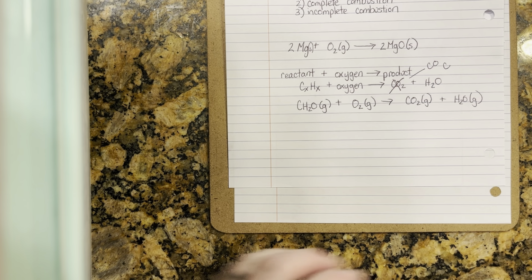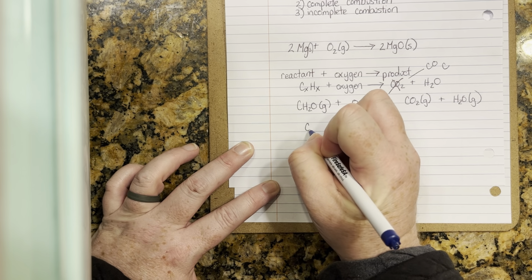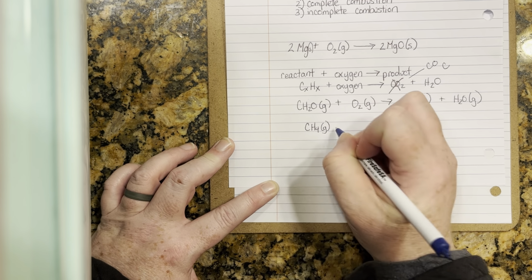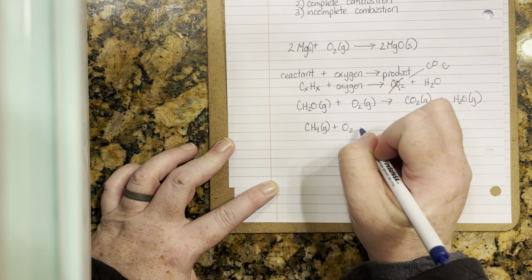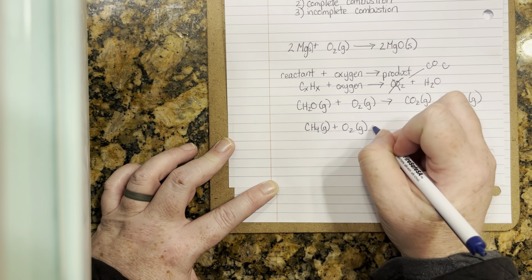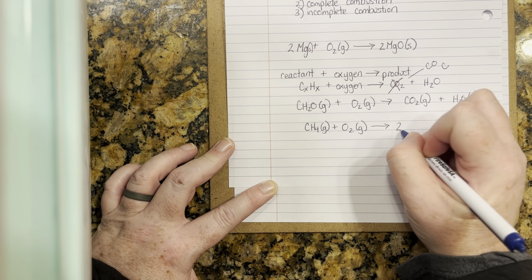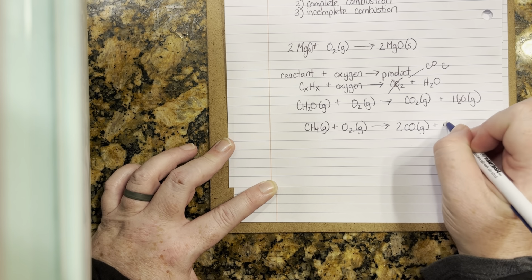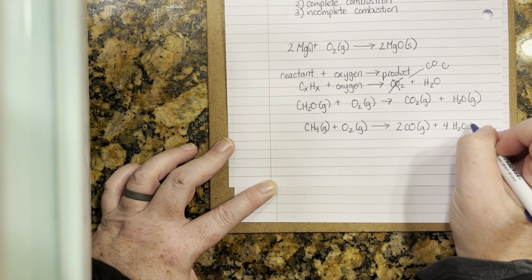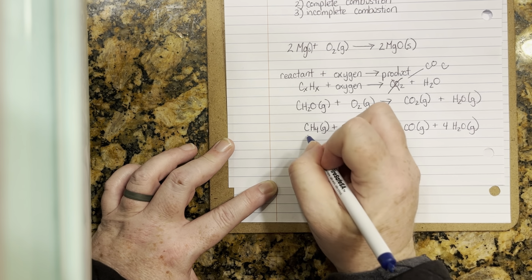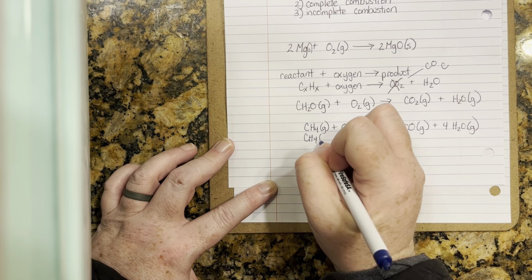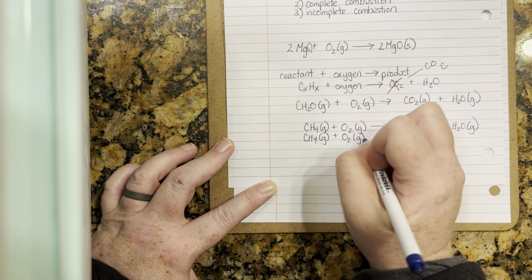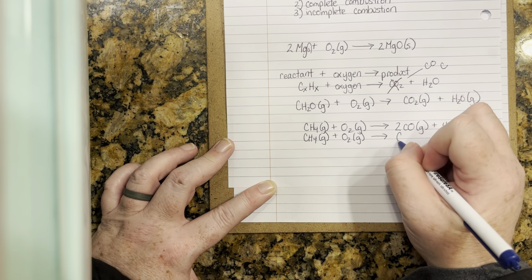If I have methane or natural gas, and I have oxygen, I've already got these kind of written out. Or methane, natural gas. I can get carbon.